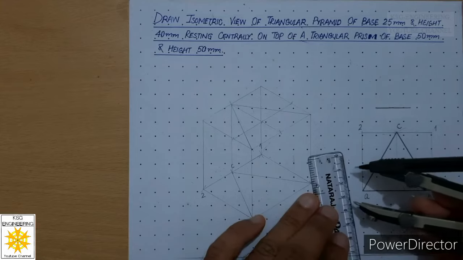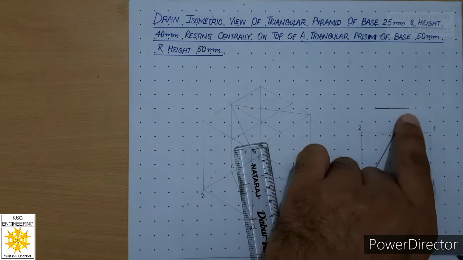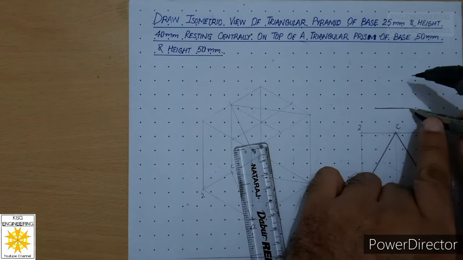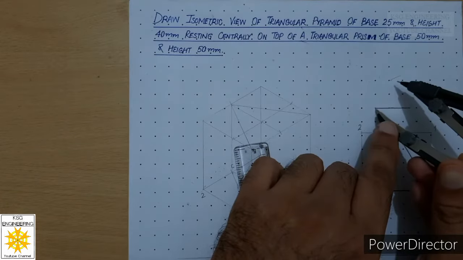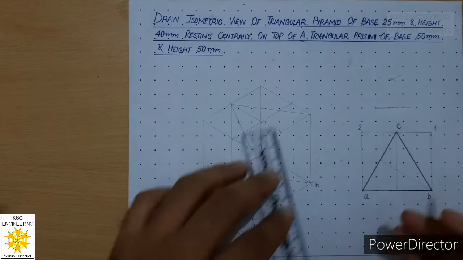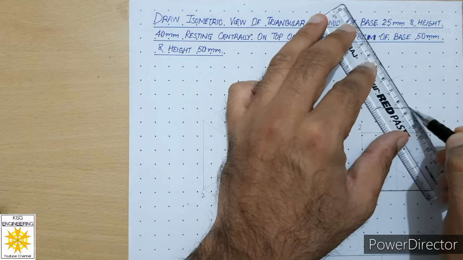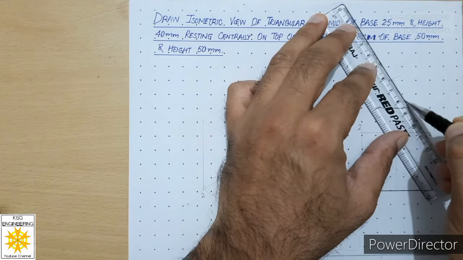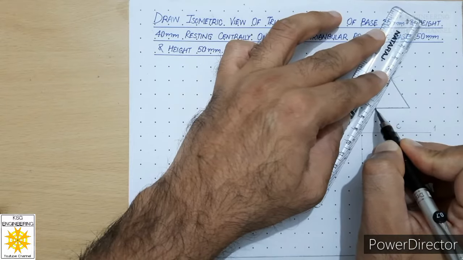After that we will open compass to 25 millimeters, and we will place compass at this end of this horizontal line and we will draw one arc. Similarly, from the other end of this horizontal line, we will draw another arc, and we will join these points with thick lines to get the triangle whose side is 25 mm.